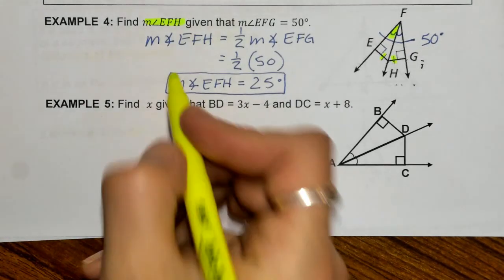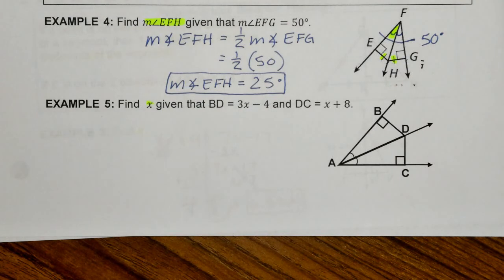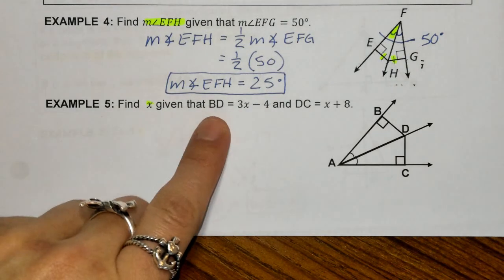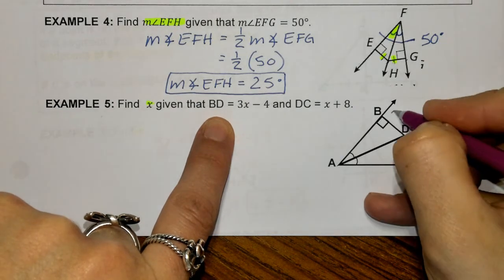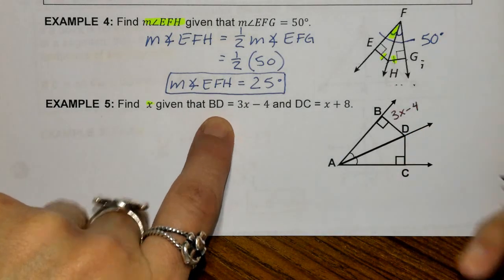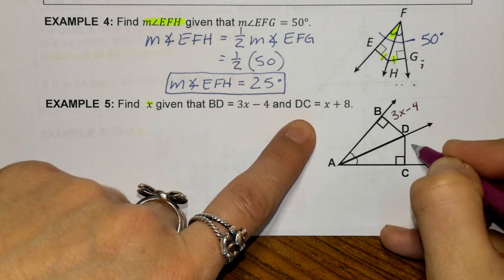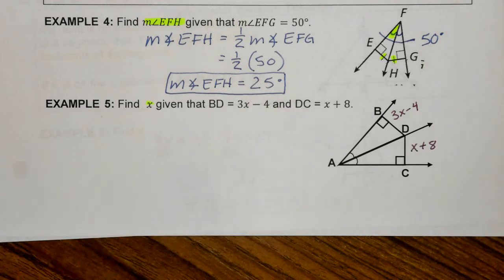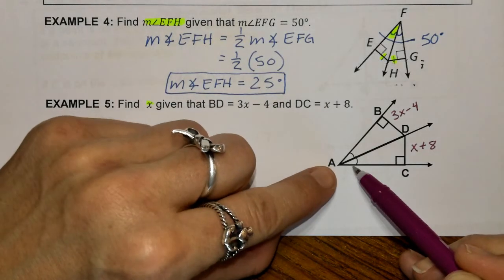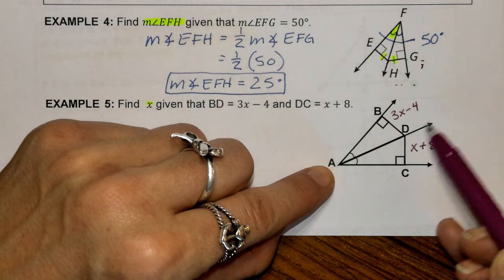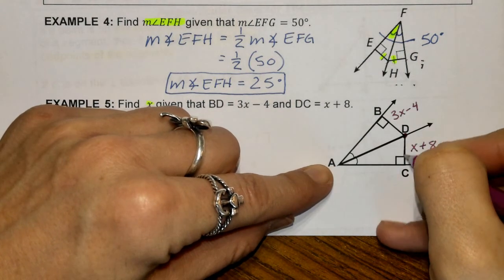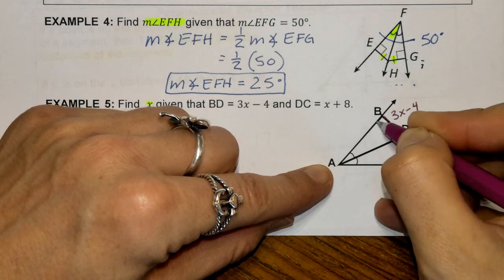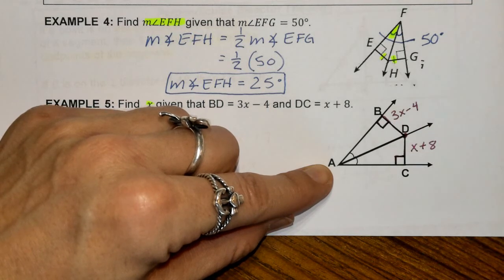The next one, we're just going to find x. Okay, we're being told that here BD, so here to here, is 3x minus 4, and we're told that DC is x plus 8. What I see in the picture are the angle being bisected, so we have an angle bisector, and that point D, when it meets up with each side of that angle, it forms that perpendicular 90-degree angle.